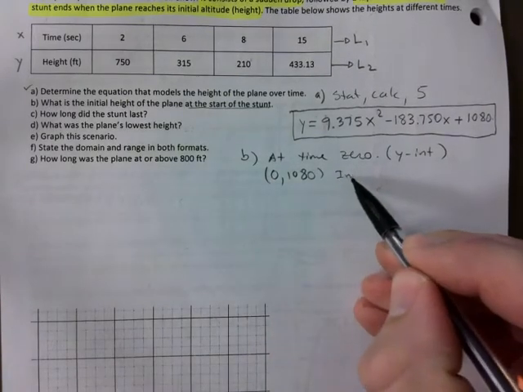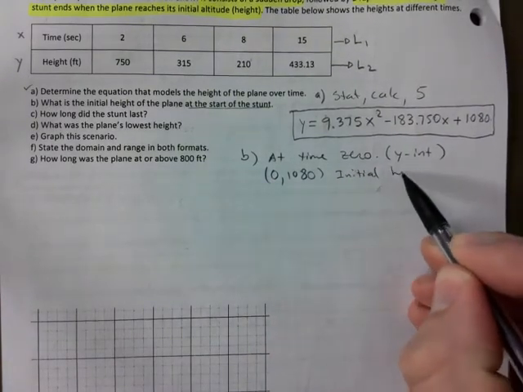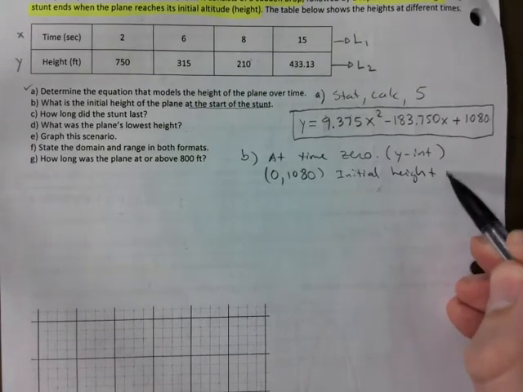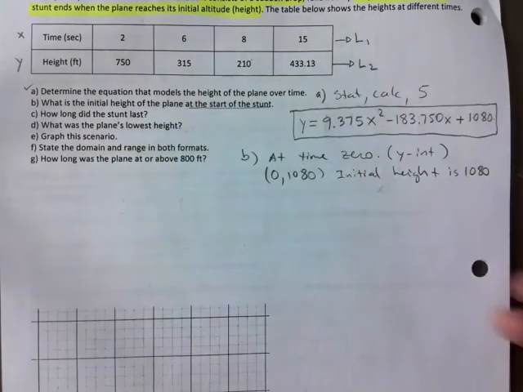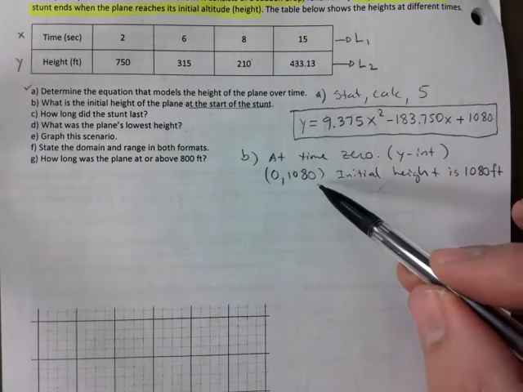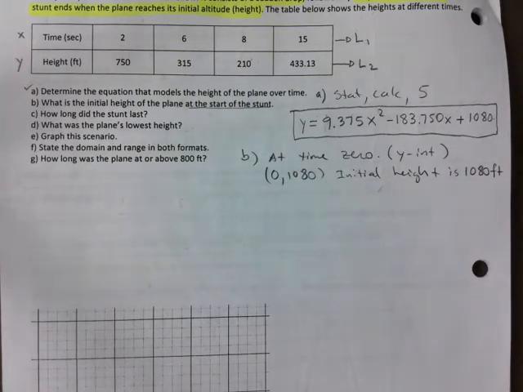So the initial height is 1080, and we are in feet, right? So in this case, you do have units. That one was not too bad, right? You could just read it right off of your equation and boom, you're done.